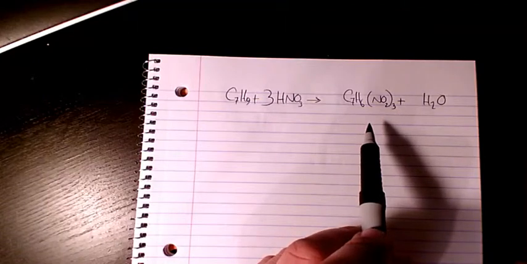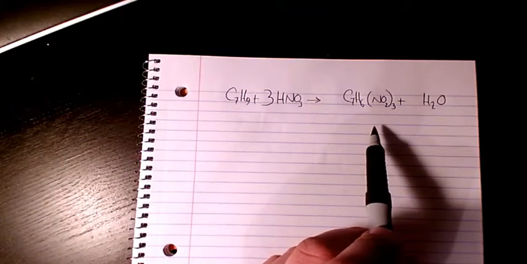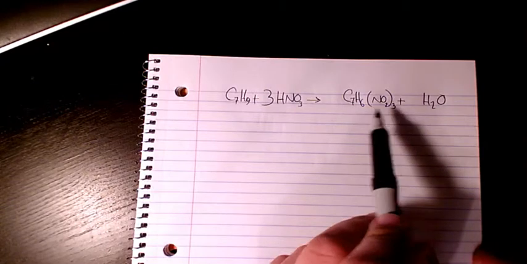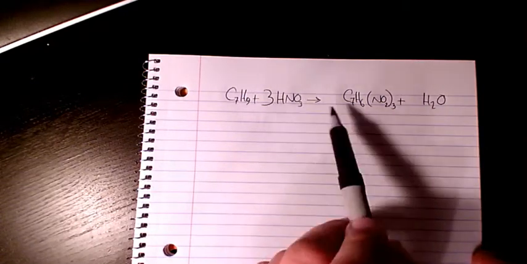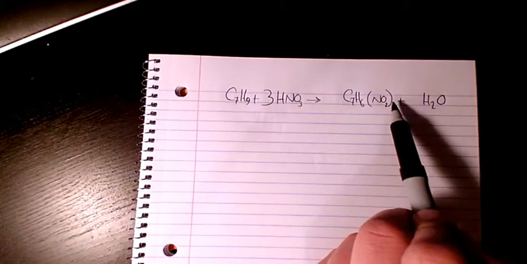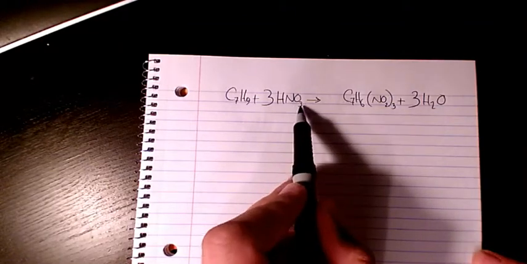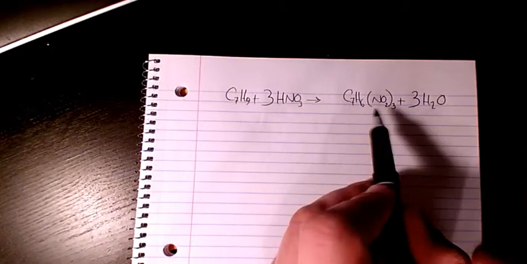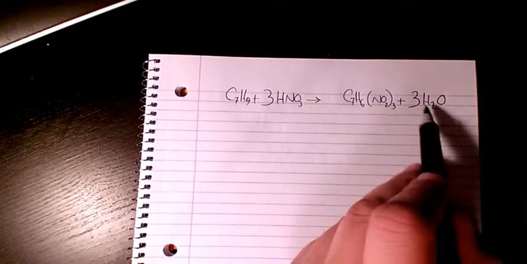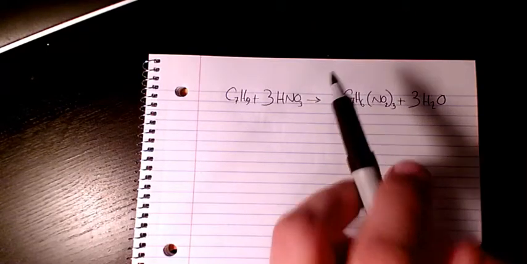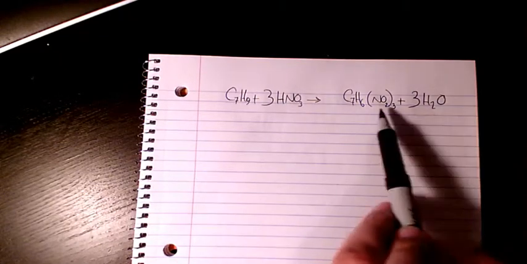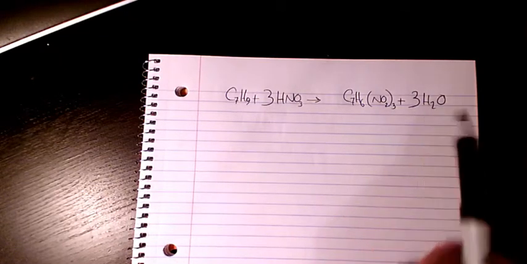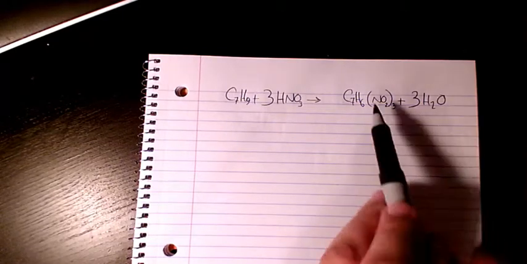So what I need to find out, I can check for the oxygen now. Oxygen here on this side, let's start from this side. We have 9, and here we have 2 times 3, 6. So if I put 3 here, it's going to be balanced because we have 3 times 3, 9 oxygen. And here we have 3 times 2, 6 plus 3, 9. What about hydrogen? We have 9 plus 3, 12. Here we have 6, and here we have 6 again. So 6 plus 6, 12.